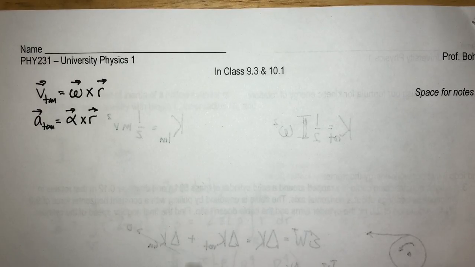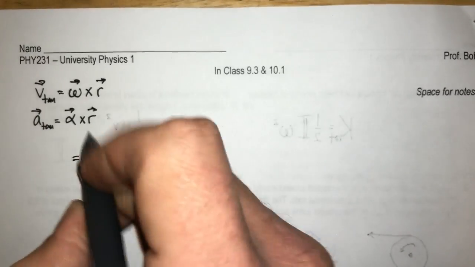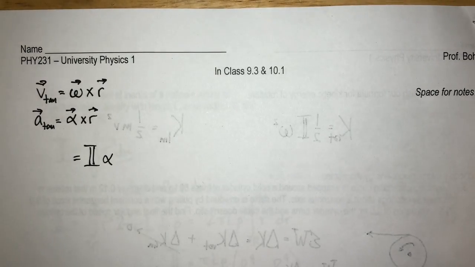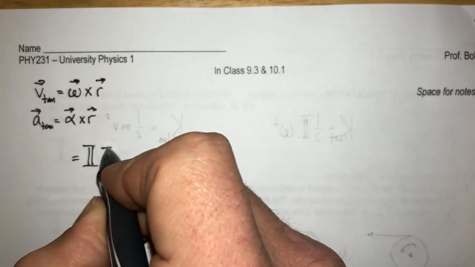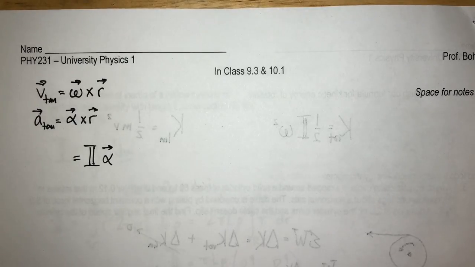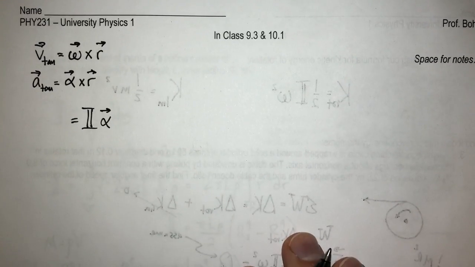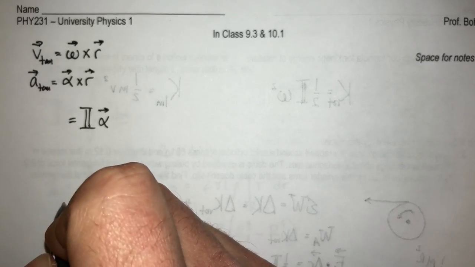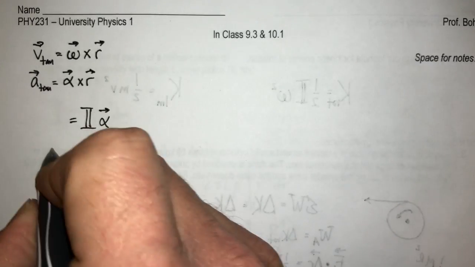Now, we want rotational force to be equal to moment of inertia times angular acceleration, which I guess is a vector now. And we want it to be a rotational analogy of Newton's second law. So I'm going to suggest we start with Newton's second law.